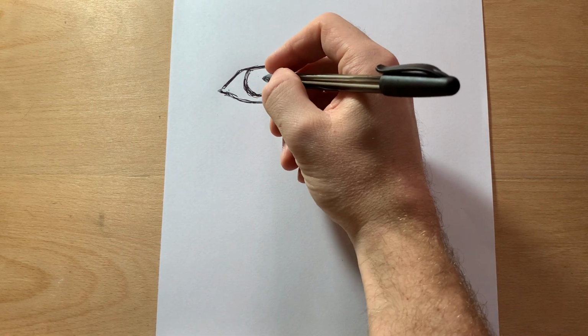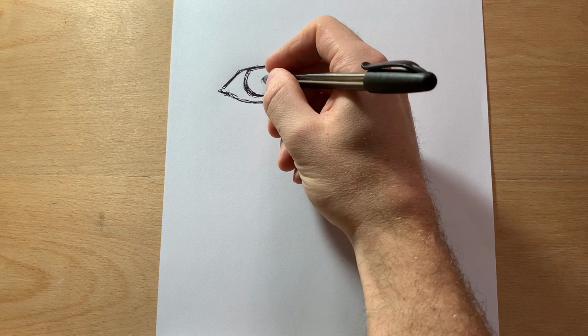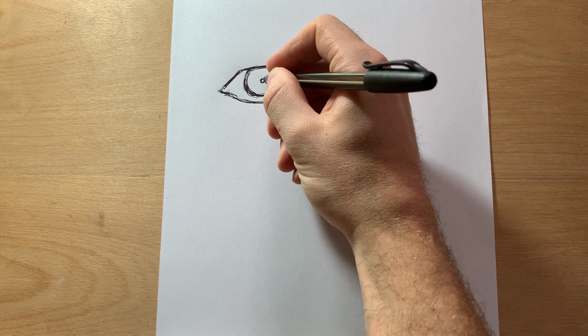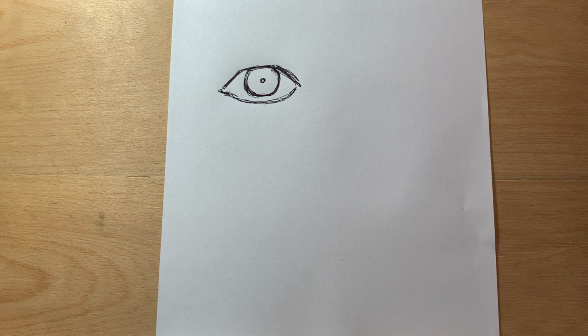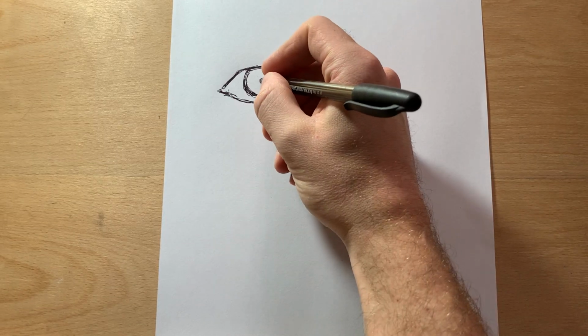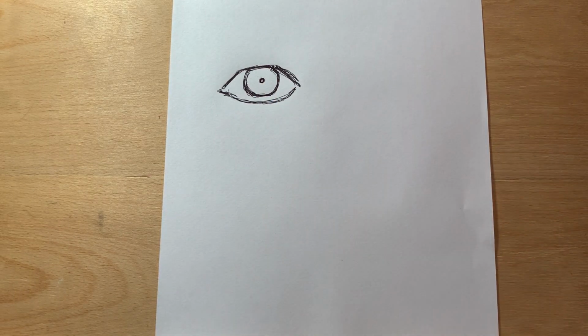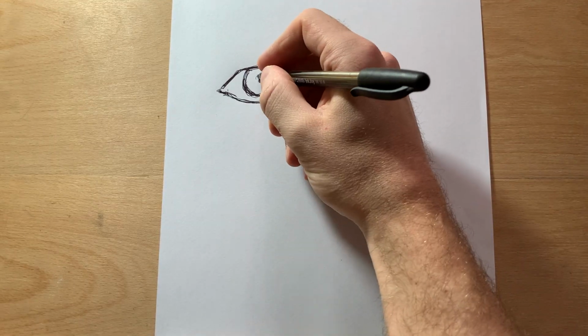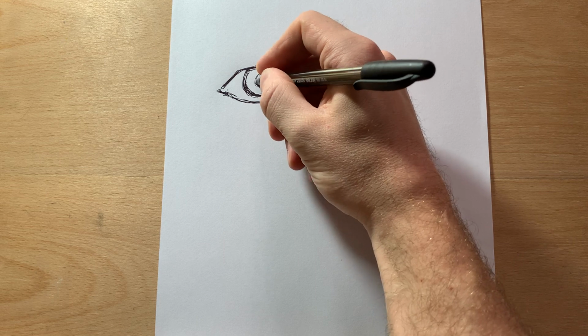When we do the pupil, the big mistake I usually see is these tiny little beady pupils in the middle. Unless you're staring straight into the sun, your pupil's not going to look like that. A really small pupil just makes you look crazy. So it's always good to make that pupil a little bit bigger.